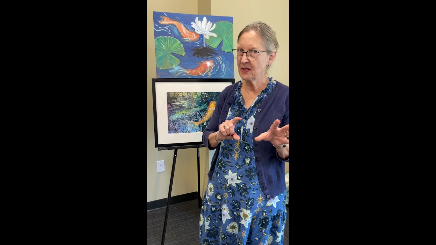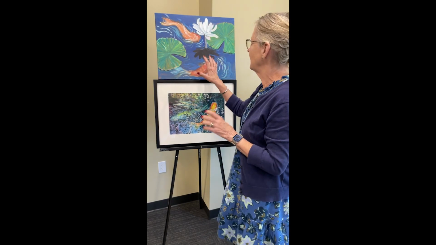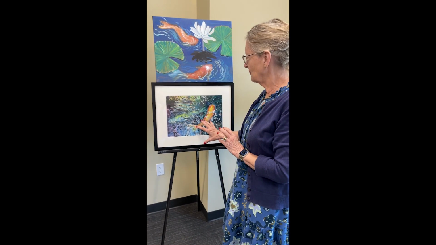I am Kathy Futrell, and today we're going to be working with koi fish and water lilies. This is a compositional issue. Now, these are two examples of what I'm going to be doing. However, neither one are what we'll end up with. This is an acrylic painting. This is the watercolor work, and we are going to have references for the koi fish and the water lilies and surface reflections. So multiple issues, we'll have fun.